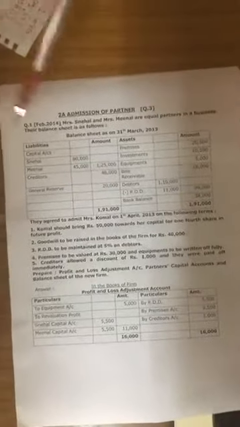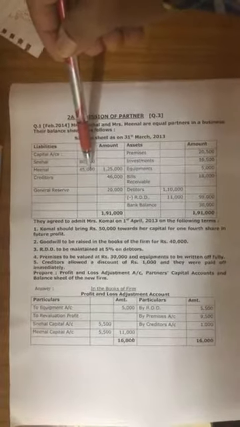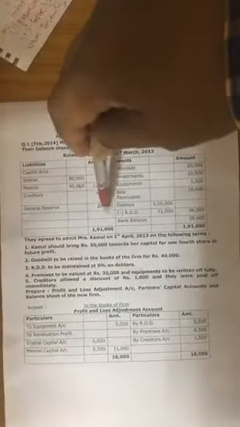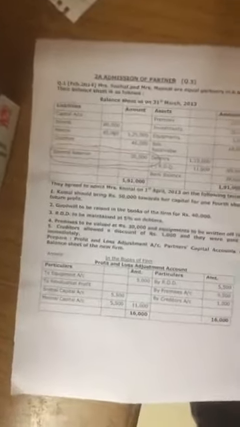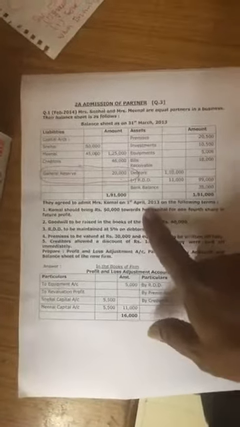Now here the capital accounts of partners are given. Snehal 80,000, Meenal 45,000. Now here is the general reserve. I am lefty, so I will be doing it in this way. See here, this is the general reserve. The general reserve amount is 20,000. Now, Komal is admitted on 1st April.